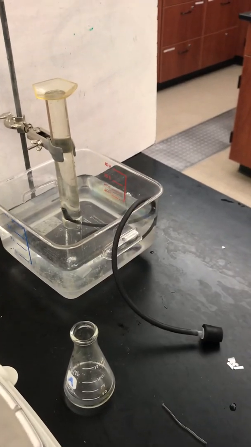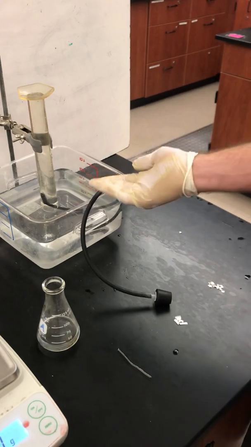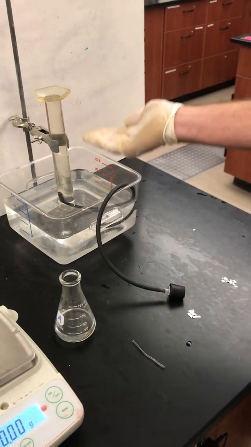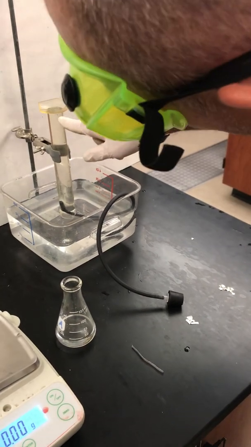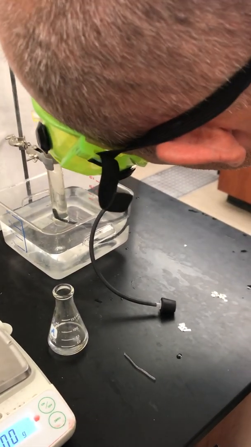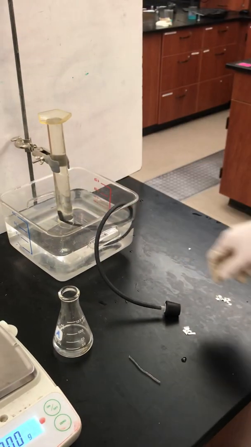You'll see in a moment that when I add the magnesium to the flask, the gas that's produced is going to be going through the tube into the graduated cylinder, and the column of water, as that gas displaces the water, is going to be dropping. You'll know then how much gas is produced by the drop in the water volume level, and the graduated cylinder can be read upside down to determine that.